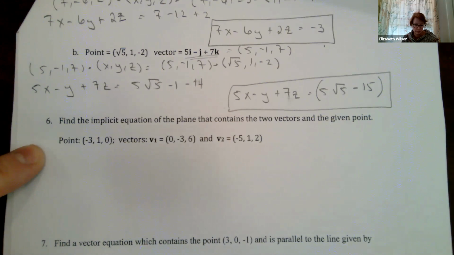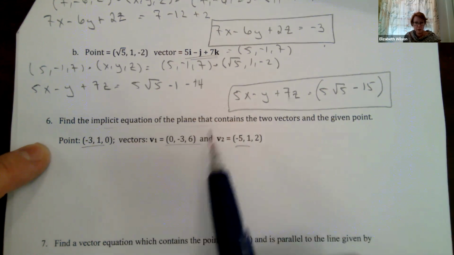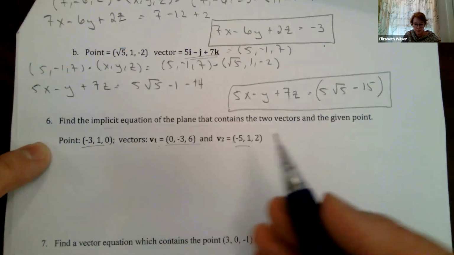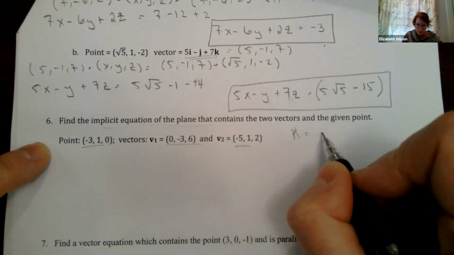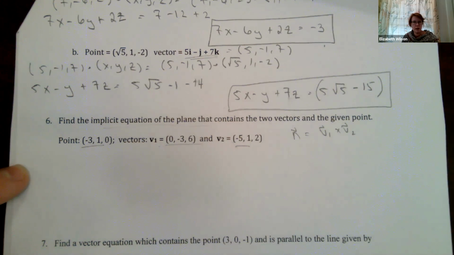This one I'm going to work on the other page where I have more room. So I've got a point and I have two vectors, and I need to come up with the implicit equation for my plane, which means I need to do a cross product of these two vectors. So my normal will be V1 cross V2. And then I need to put that into my plane equation. So I'm going to work on the other page here.